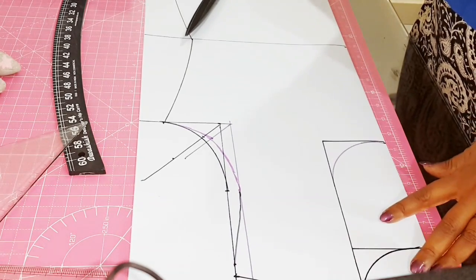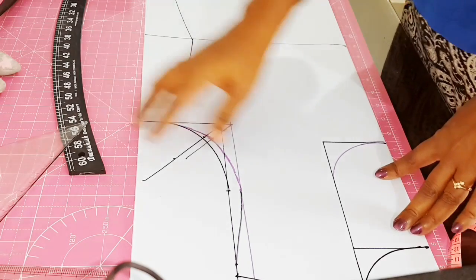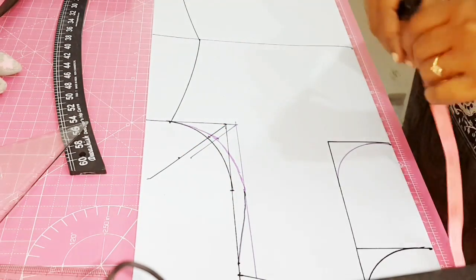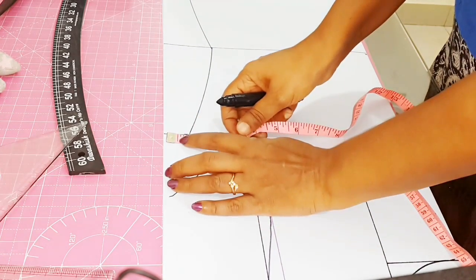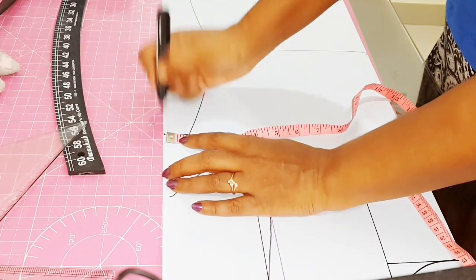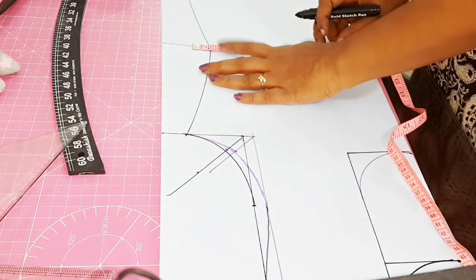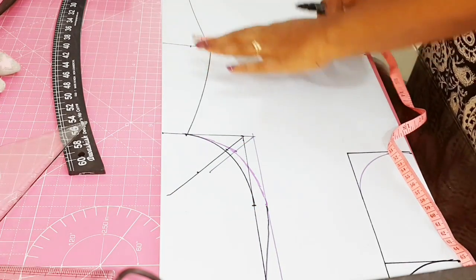Now all the drafting is done. Now I will add seam allowance. Seam allowance for chest I will add 1 inch here. You can add 1.5 inch, 2 inch up to your requirement. I am adding 1 inch.